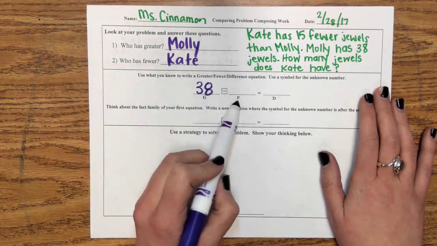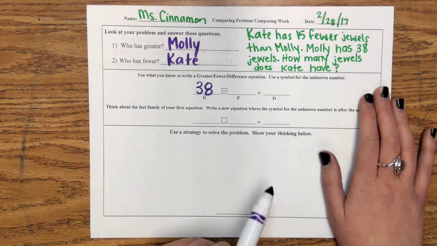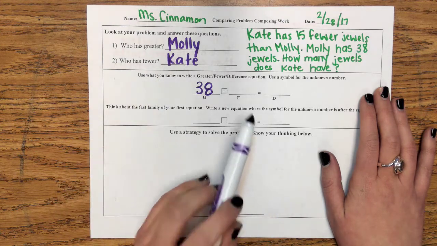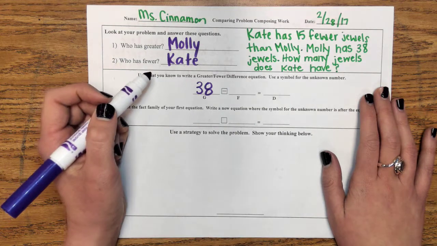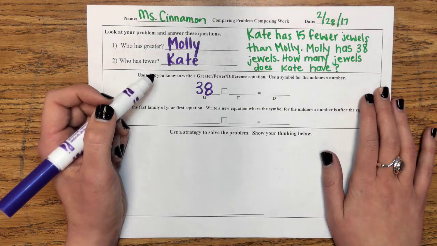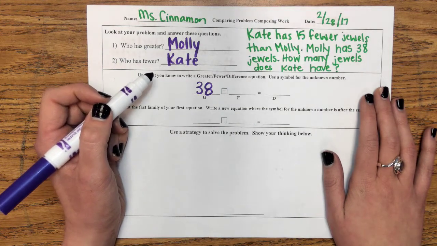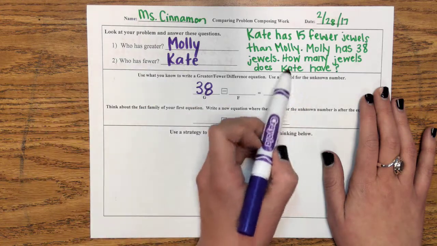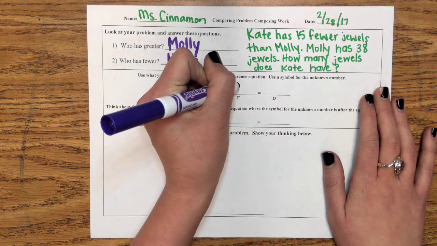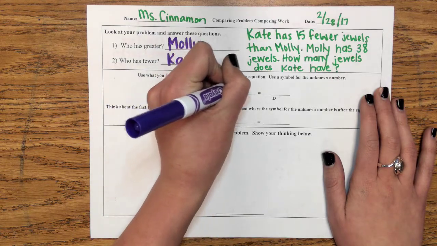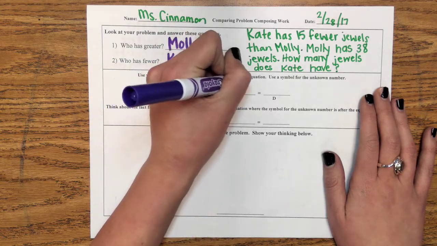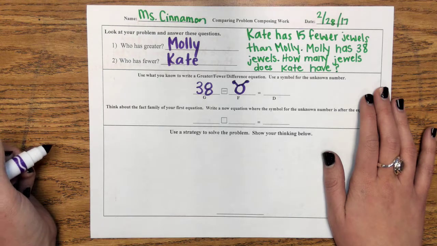Who has fewer? I need to look at that number next. I know that's Kate. Kate has 15 fewer joules than Molly. Well, I know that Kate has 15 fewer, but I don't know what number of joules Kate has. That's actually my question. So I'm going to put my symbol right there.